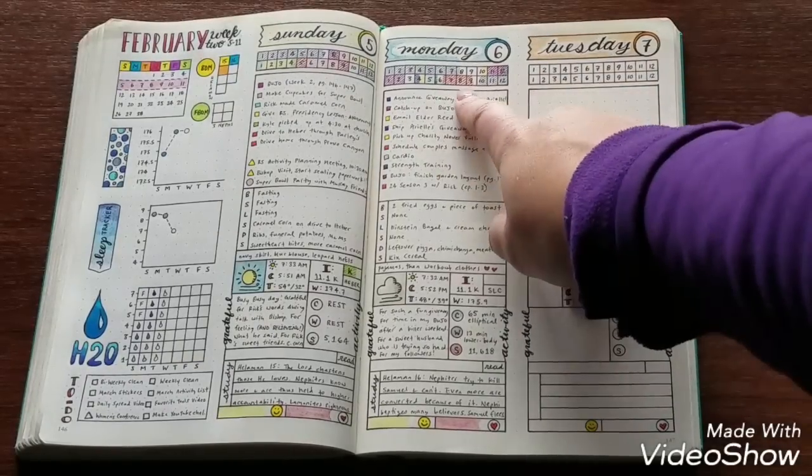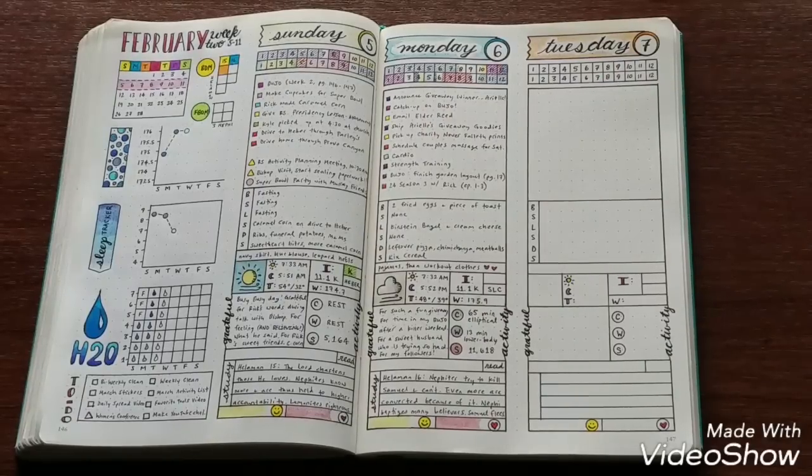I love this. It's really helped me see where I'm spending my time, if I'm getting enough sleep. This is one of the many ways I check to see if I'm getting enough sleep. And the answer is no.